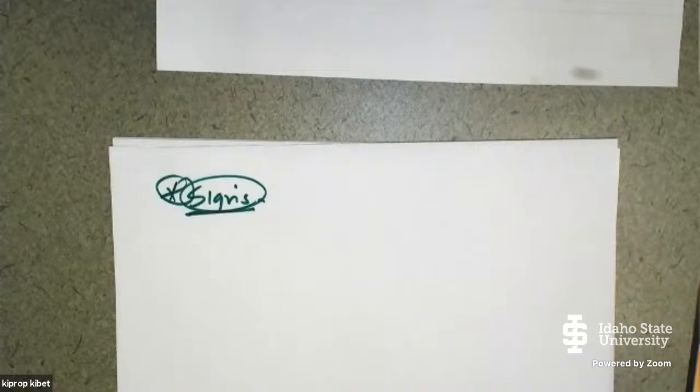Again, I said you can bring a 1-page cheat sheet, okay? Just 1 page. I don't think you even need it. If you need it, you can bring it. If you don't need it, you can just come with your pen.